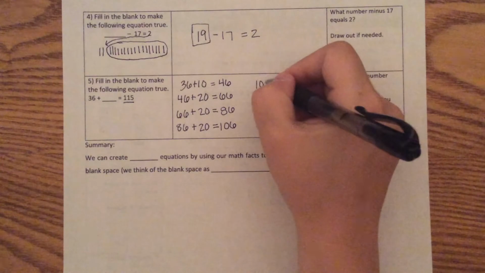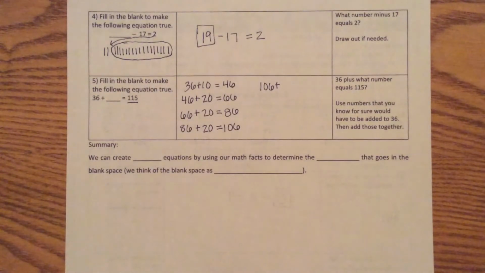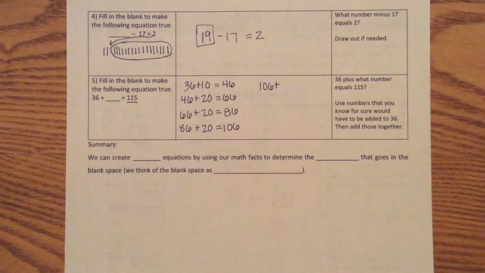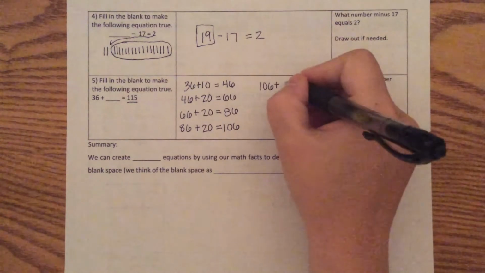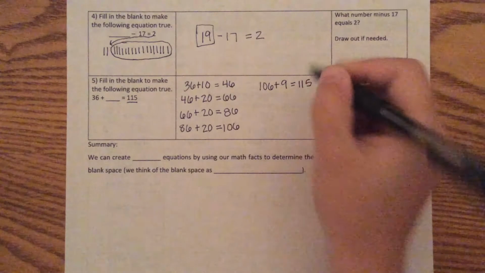I have 106, and now I'm trying to get to 115. Okay, so I'm thinking really 6 plus what is 15? And that would be 9. And that gives me 115. So I just took it step by step.